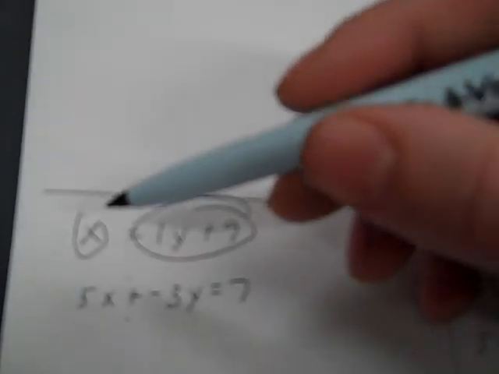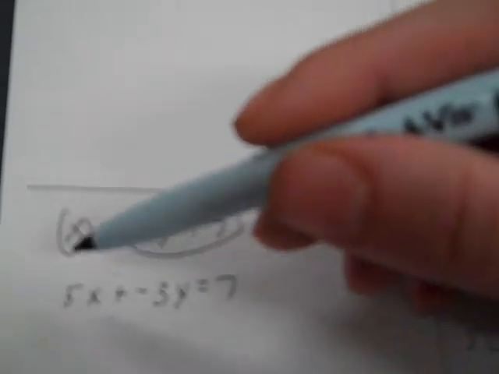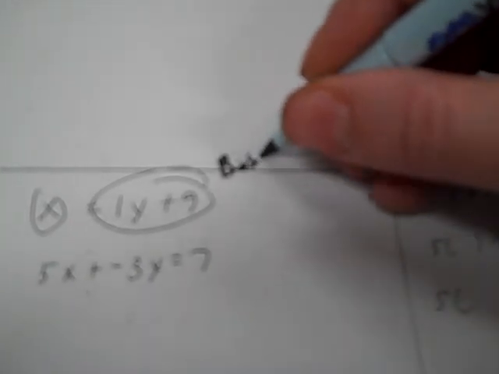Okay, next one. x equals 1 times y plus 9, and then 5x plus negative 3y equals 7. Okay, this is my base equation because in that equation I had a letter that was all by itself. So I put that in a box and circled what it was equal to. In this case, 1 times y plus 9. I'm going to write base because that's the base equation. So I write the other equation, 5x plus negative 3y equals 7. Okay? So that is what I have.